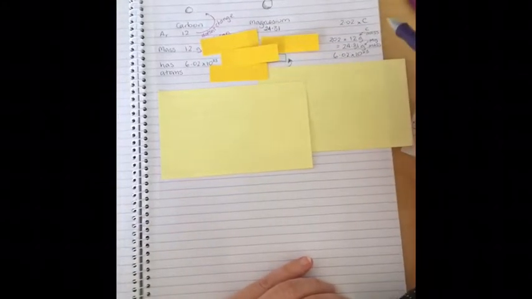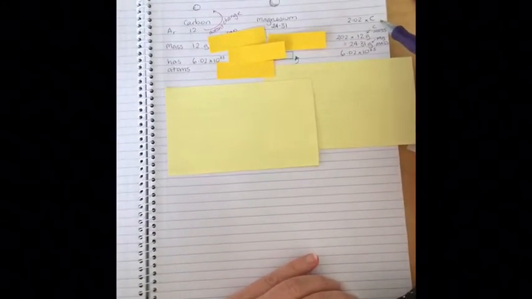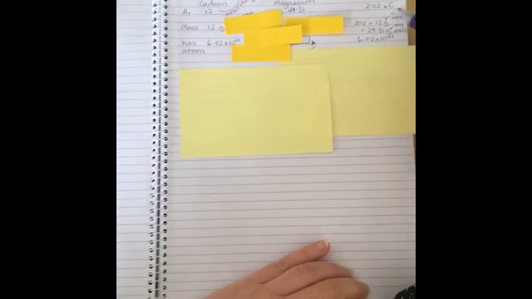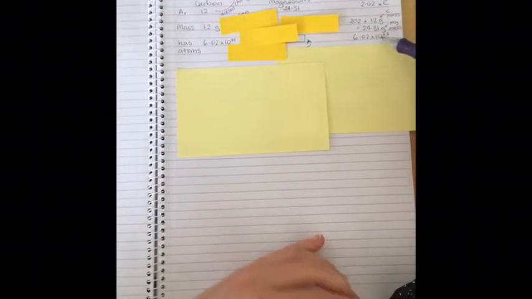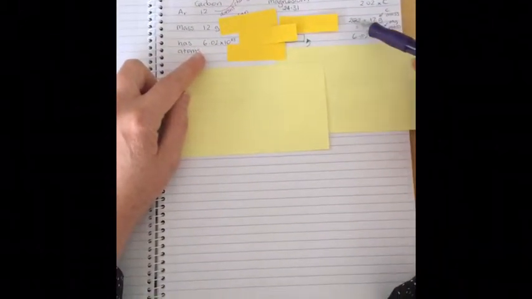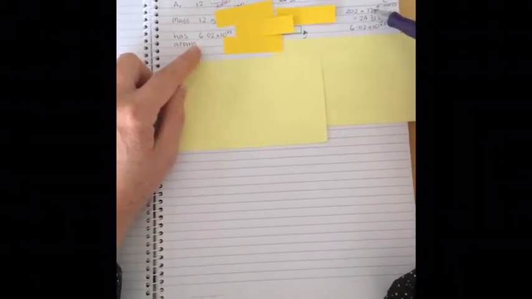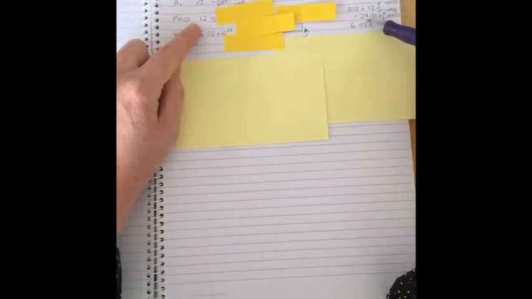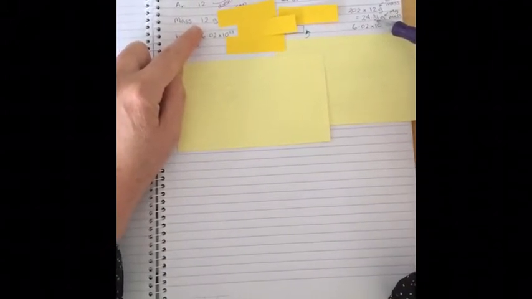So if we have a look here, we can think about how much more mass is 6.02 by 10 to the 23 atoms. All right, so it would be 2.02 times the mass of carbon, which works out at 24.31 grams.